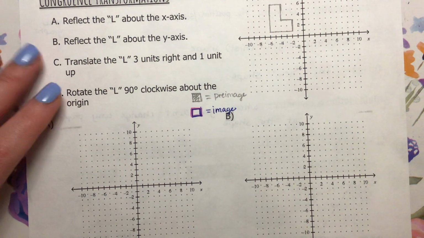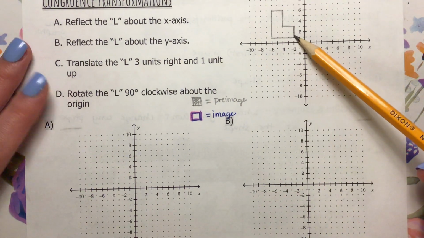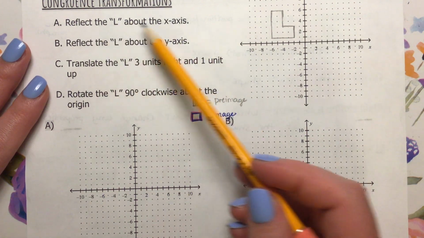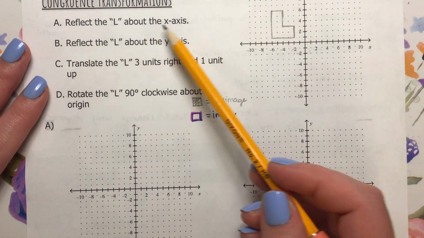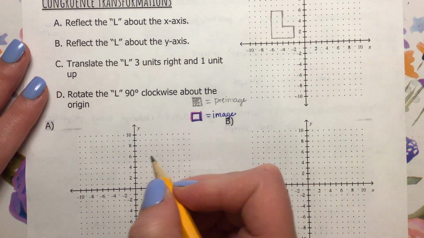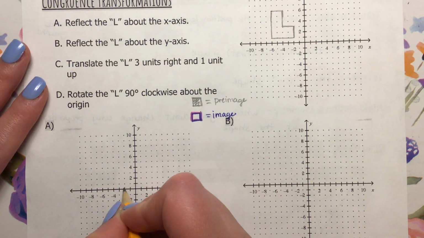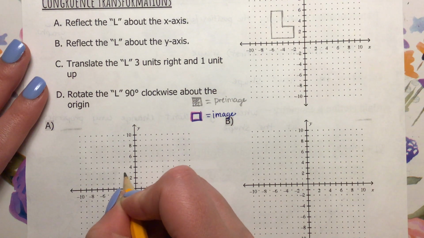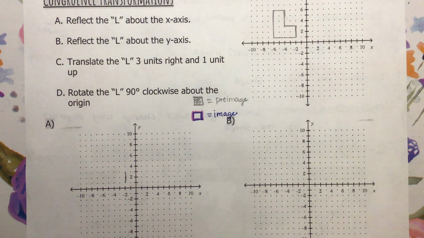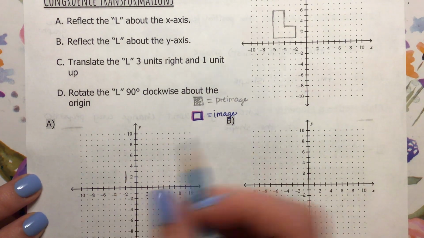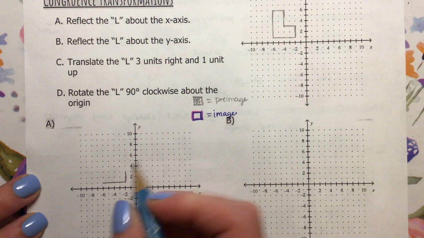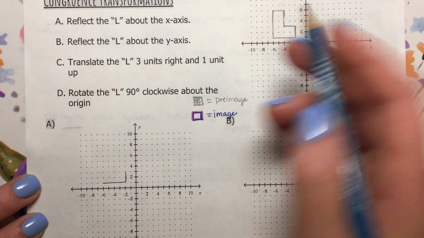So all I'm going to do first is just copy this image down here onto graph A, so then I can do the letter A isometry on this graph. So that L is on the 2 mark right here. And it is 1, 2, 3, 4 long. And it's 1, 2, 3, 4, 5 tall.